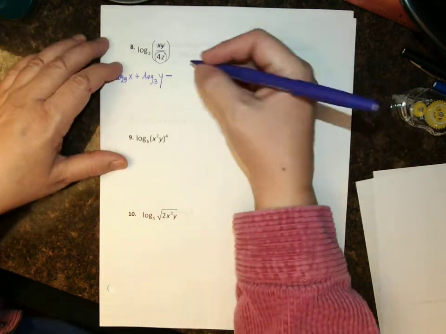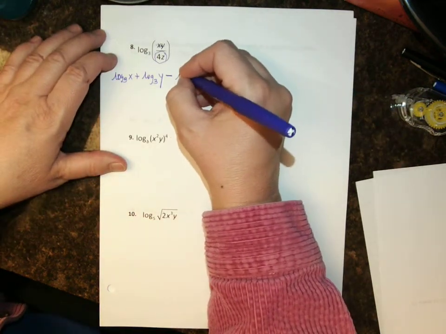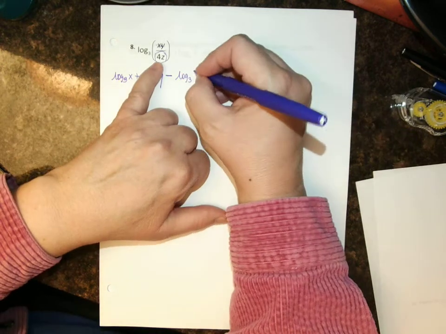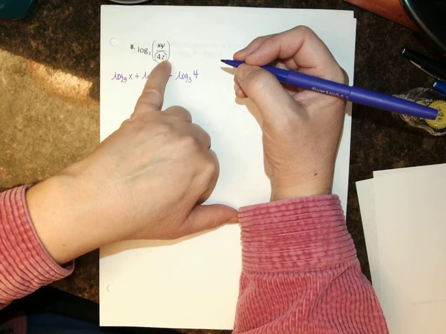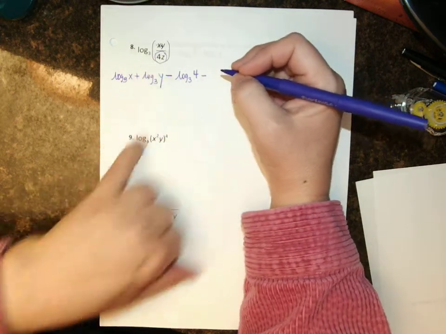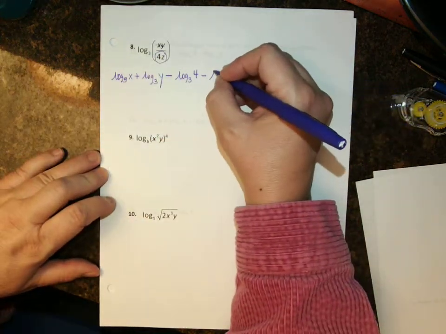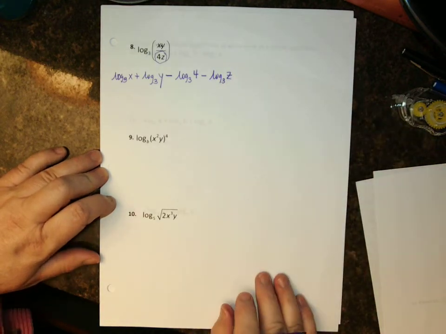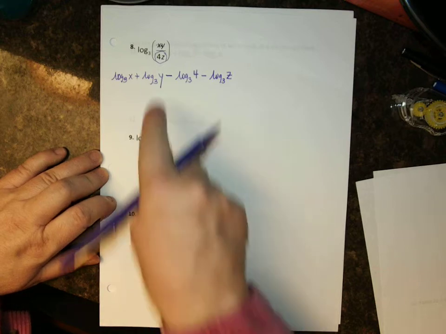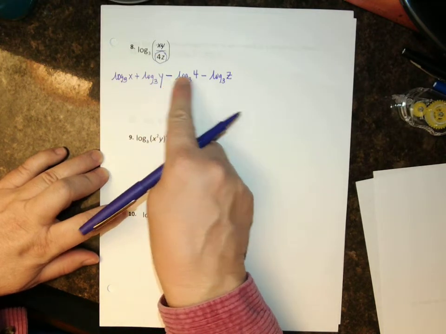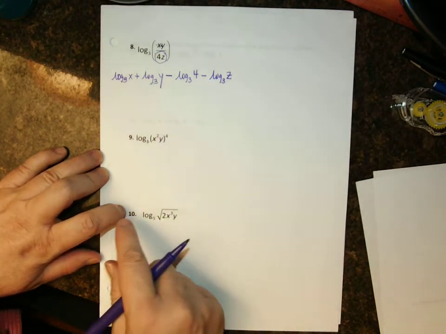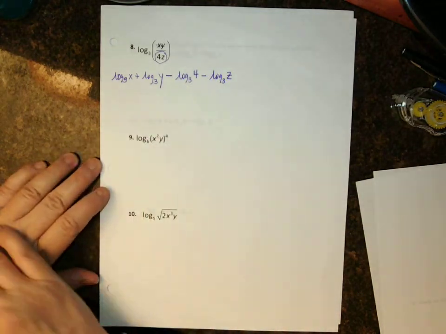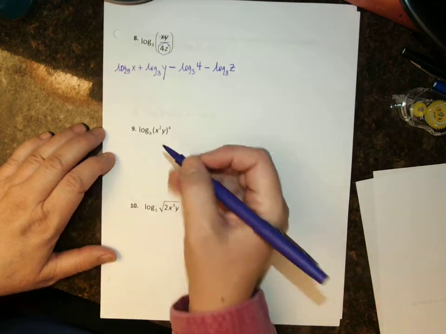You could do this in a couple steps if you wanted, but I'm going to do it in one step. The log base 3 of 4, and it's multiplied by that, so I'm going to have to do this other part of the denominator like this, minus the log base 3 of z. Those are both in the denominator, so since it's division, they both have to be subtracted. So we've taken this and expanded it, and that's what they ask us to do. Let's take the next one.